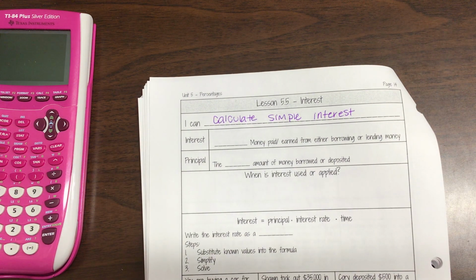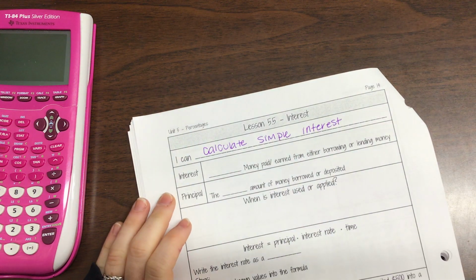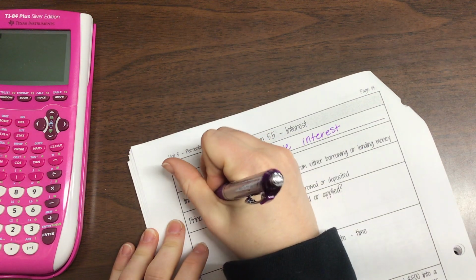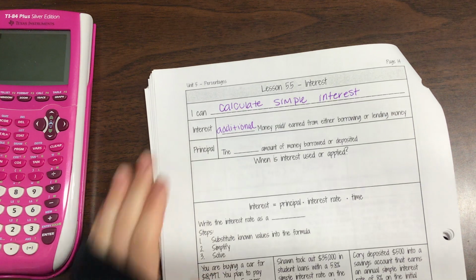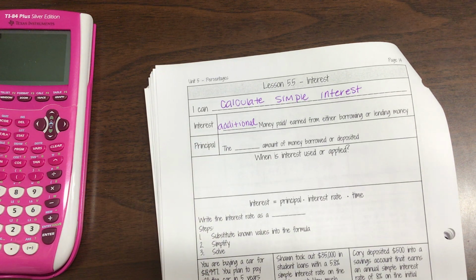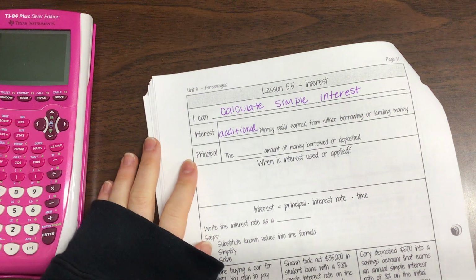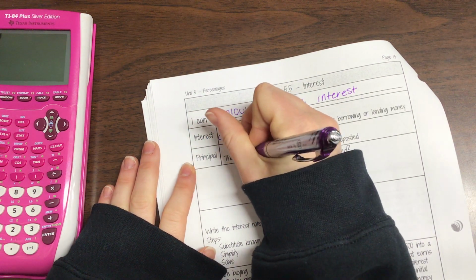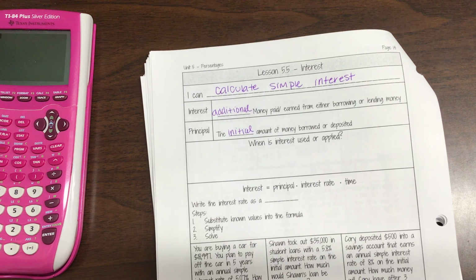Okay, so what is interest in terms of percentages and money? Interest is additional or extra money paid or earned from either borrowing or lending. Okay, so extra money you have to pay when you take out a loan, or if you put money into savings, you would get money extra on top of what you're putting in. Okay, the principal amount is the initial amount of money you borrow or the initial amount of money you put into a savings account.